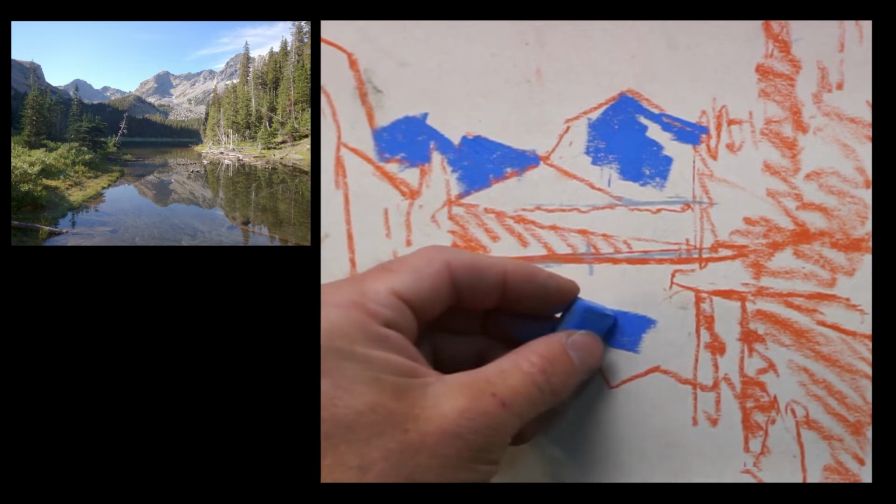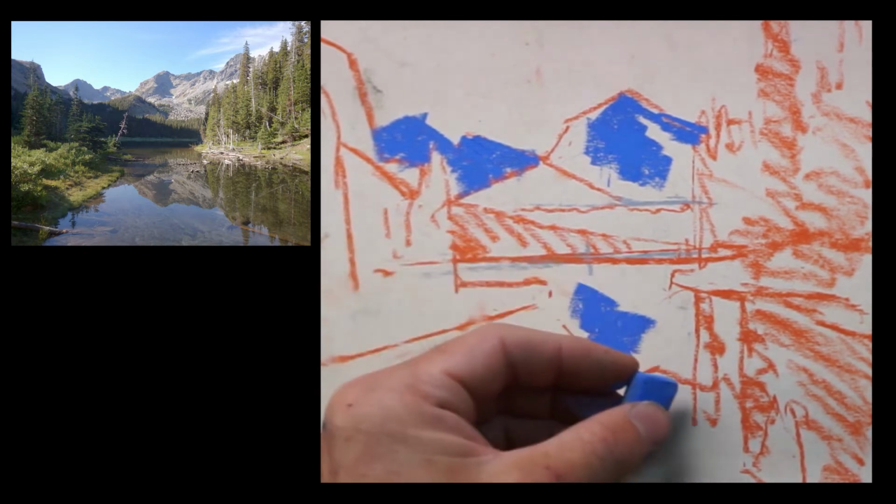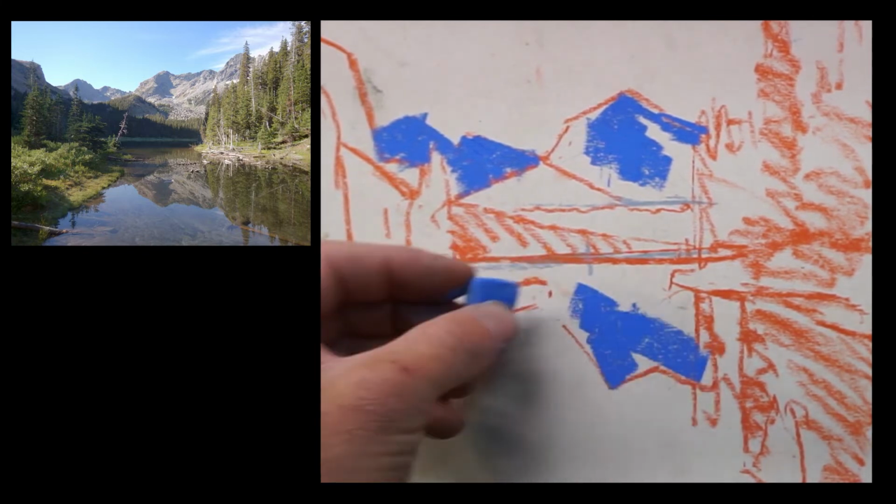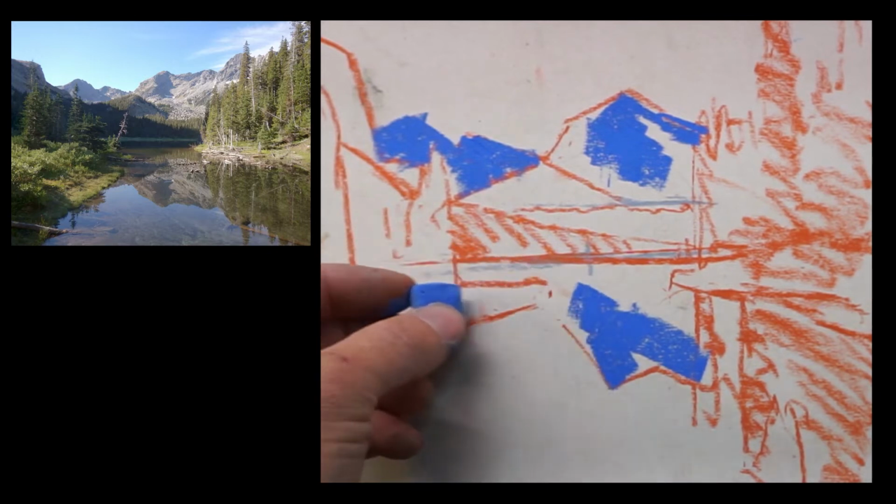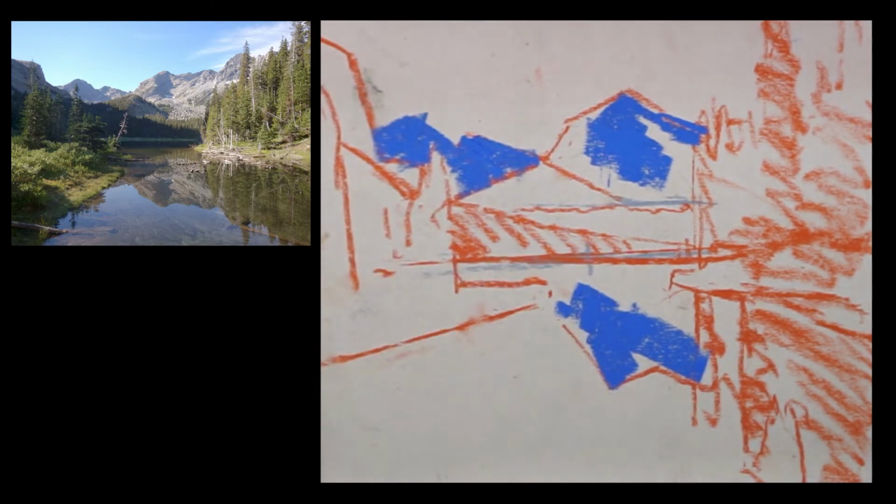This right here is how I normally would start, putting in color. So when I'm starting to lay in color, I look for big, broad pieces of color, and I'm looking to start with color that makes sense.